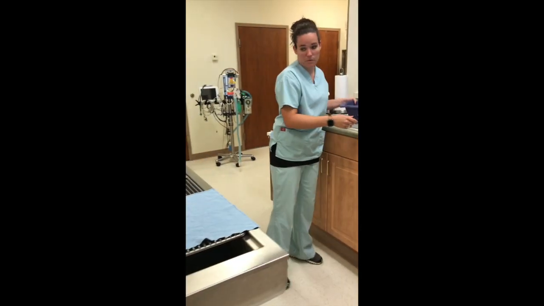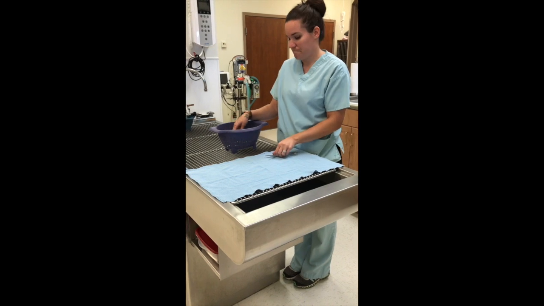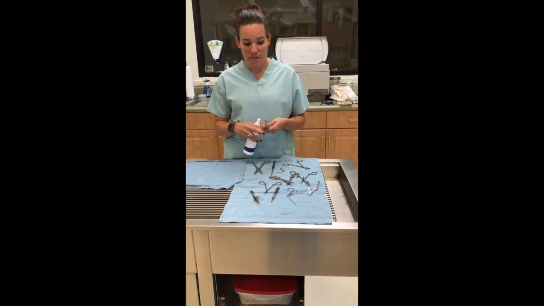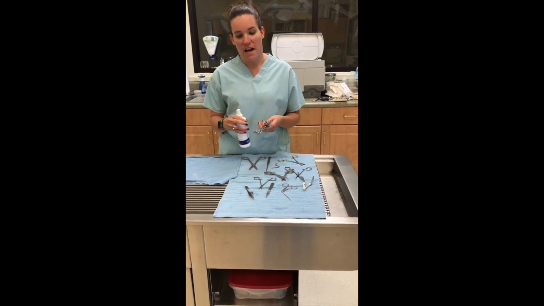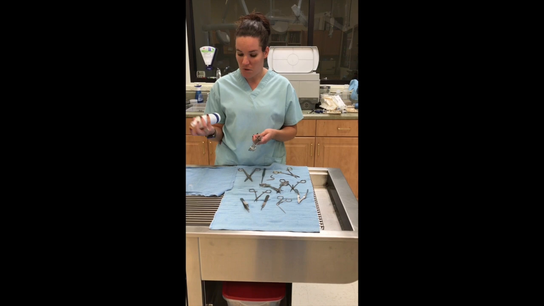And then we're going to go over here and spread them out on this towel and get them ready to lubricate. So our instruments have been dried, and now we're going to use a spray lubricant on them. Some places will have a bath that you dip them in, but we use this spray.